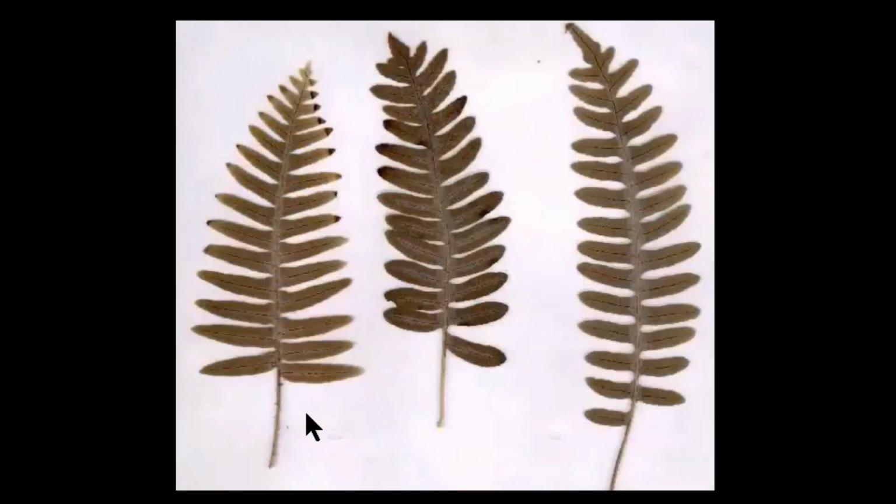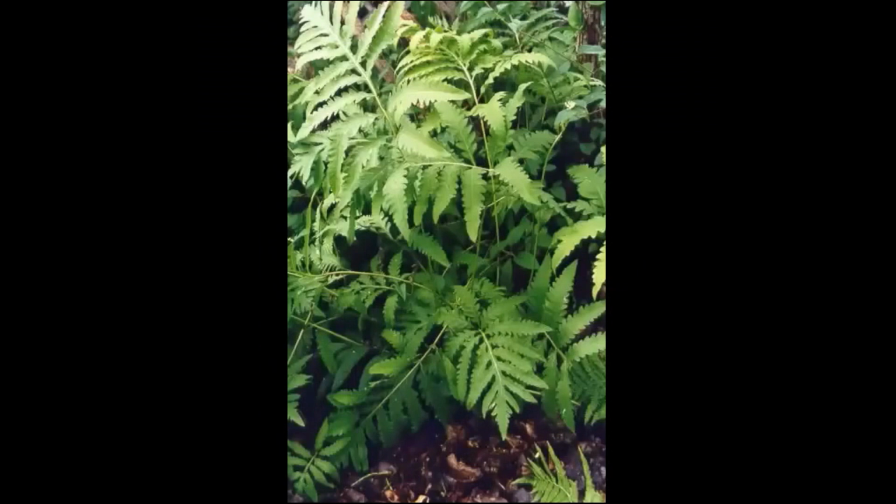And here are the 3 of them together, Appalachianum, Virginianum, and the hybrid, which is a triploid and shouldn't be able to reproduce by spores, but it does it anyway, something called parthenogenesis. I won't get into that, no time for that.